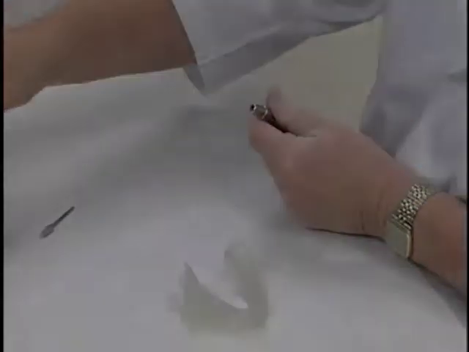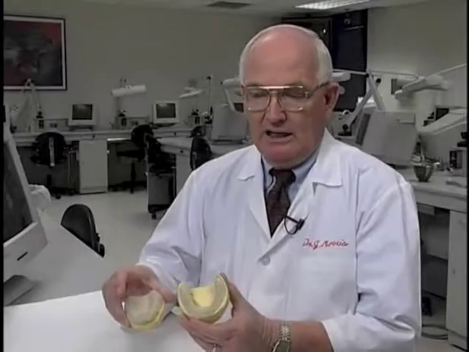And we'll go back to the larger burr to do the gross trimming. Now that the trays have been trimmed to the original guesstimation of what the peripheral length should be, we're ready to take these trays to the patient and do the procedures of border molding and making master impressions.